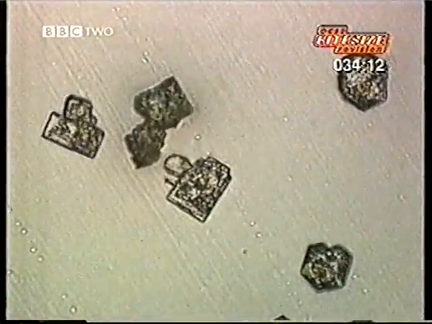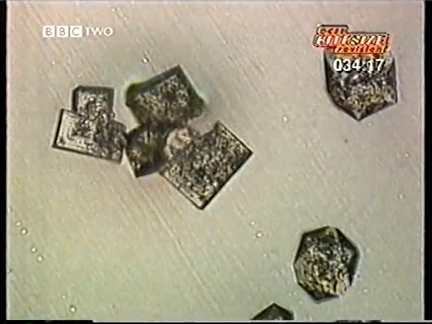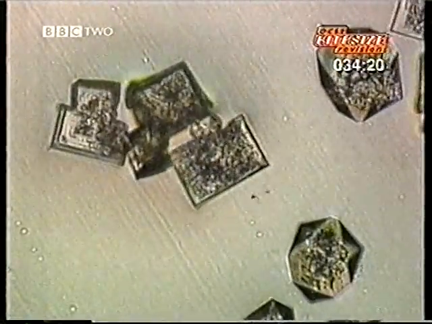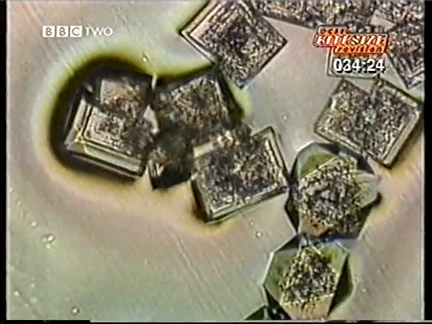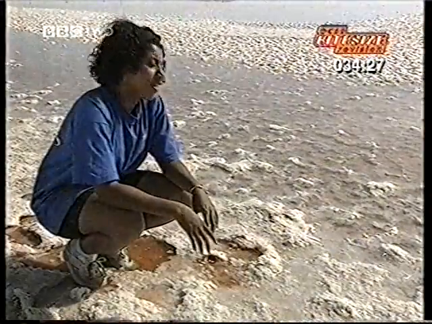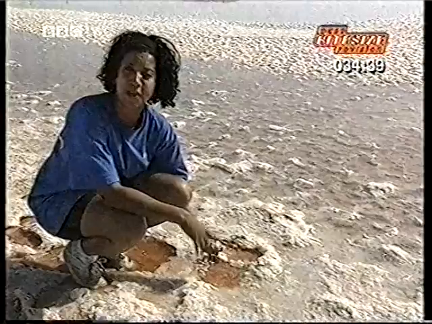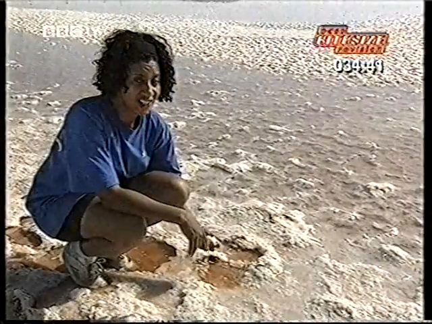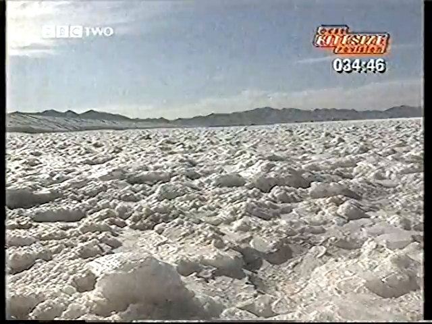Under the microscope, you can see this happening. It's called crystallization. The same thing is happening on these ponds, but on a much larger scale. The sun heats up the water and it starts to evaporate, leaving the salt solution to get stronger and stronger. Eventually, it becomes saturated. The water just can't hold any more salt in the solution, and the salt starts to crystallise out.